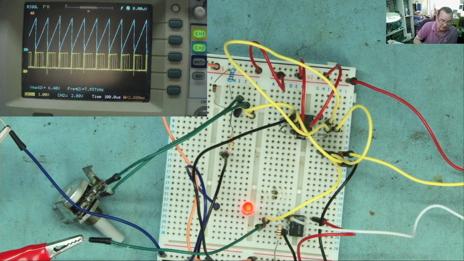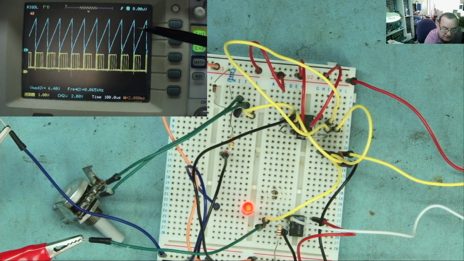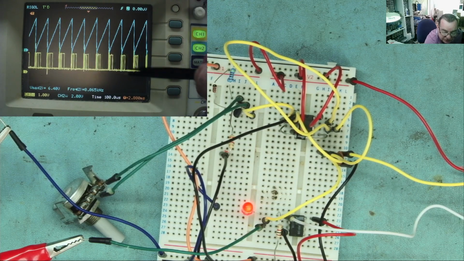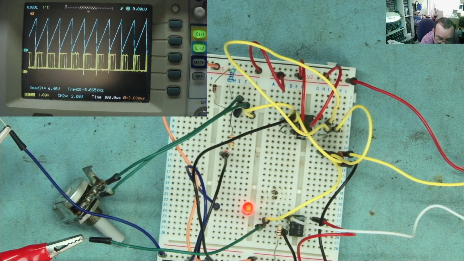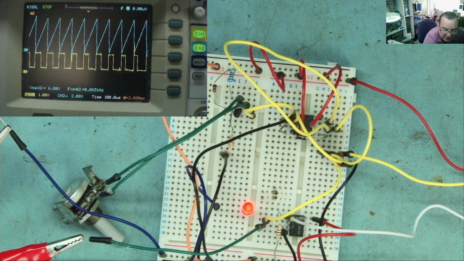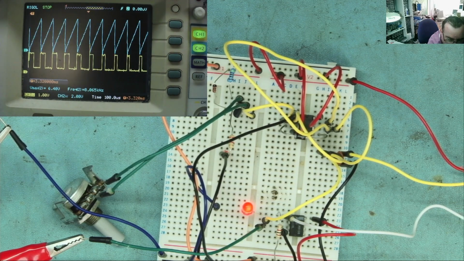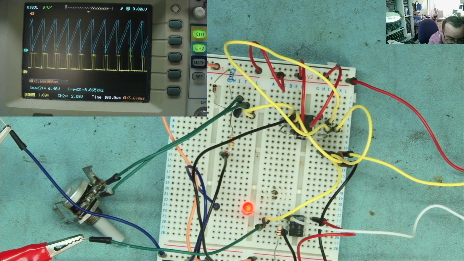So once again, on the cyan, you can see the sawtooth wave at 8 kilohertz. And here we can see the pulse width modulation. You can see it's changing all the time. So if I just lock my scope, there you go. And you look along the trace, can you see that? That the actual width of the pulses, the yellow ones, is getting narrower, wider.